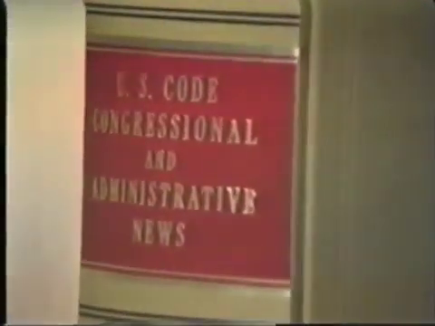In the margin notes of the statutes at large, they will tell you what sections of the United States Code, Congressional and Administrative News, where congressmen and senators discussed those particular bills and what their intentions were with regard to the passing of them. Then, of course, you can go to that set of books and look up their discussions for yourself and see what the legislative intent was. So that is what you'd use U.S. Congressional Administrative News for.